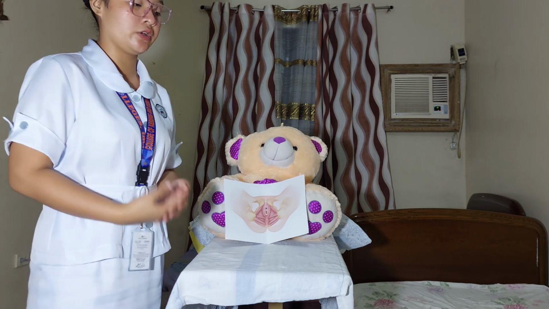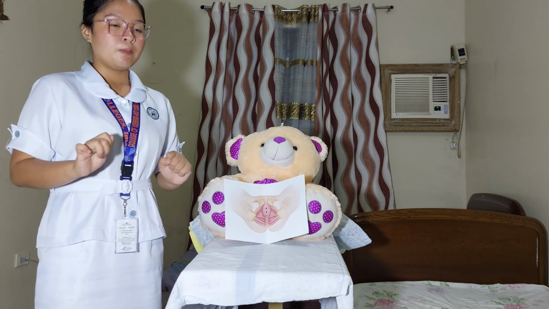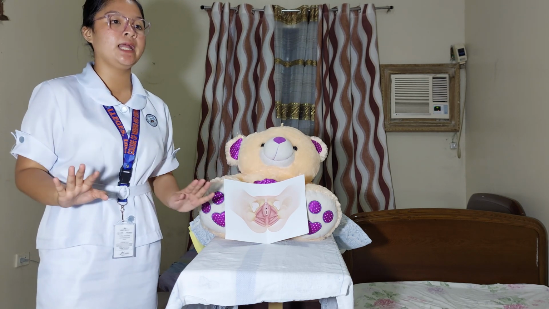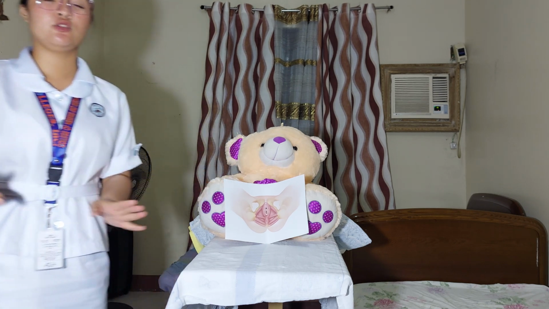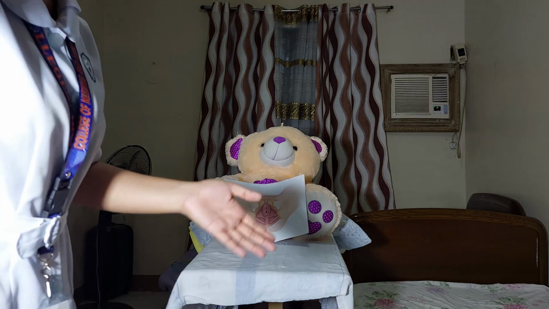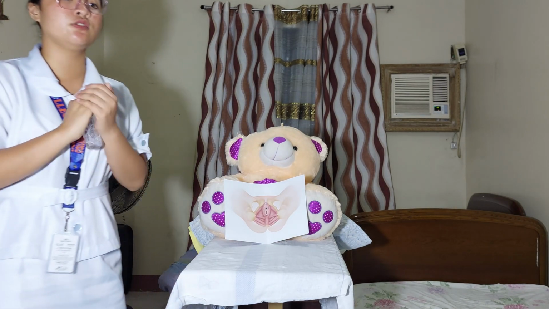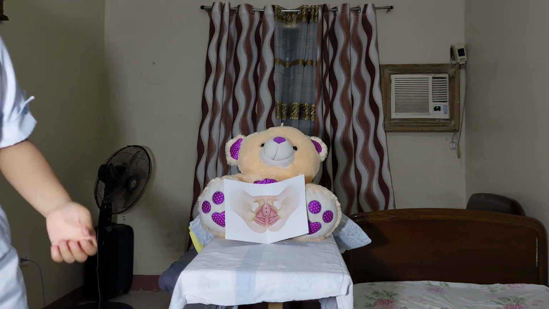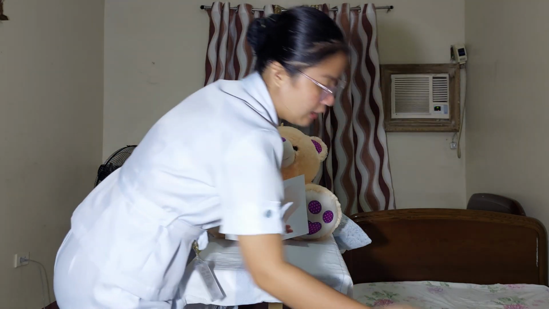urinary catheter. So, to do that, I'm going to practice a proper hand hygiene by washing my hands or by disinfecting my hands using the alcohol. So in my case, I already washed my hands, so now I'm just going to disinfect my hands using the alcohol. After disinfecting my hands, I'm going to wear a latex gloves.